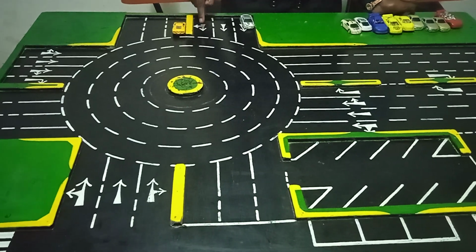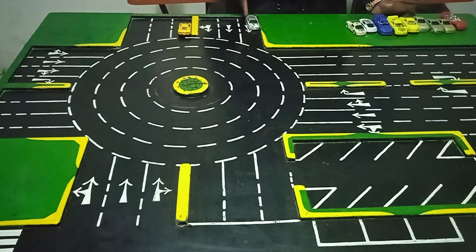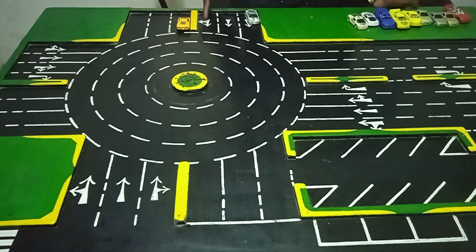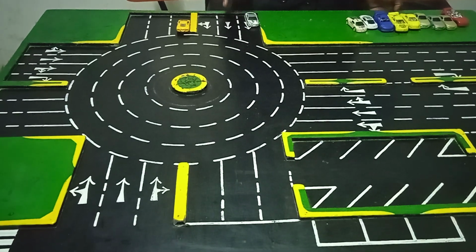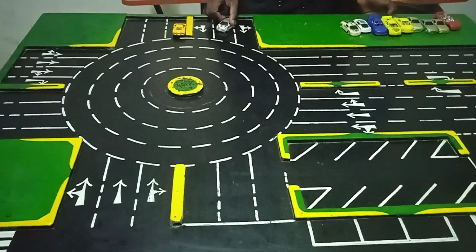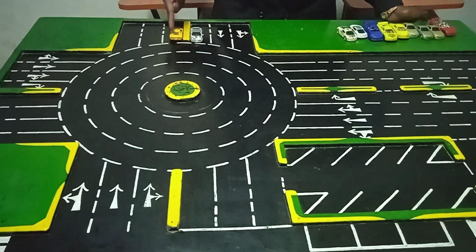Huyu mtu anaweza kutoka hapa akapiga U-turn like this. So, coming here will be my shortest route. Because nimewekewa hii gari in a broken line, I will just indicate right, change lanes na nisimame hapo. That way I am behind this vehicle.